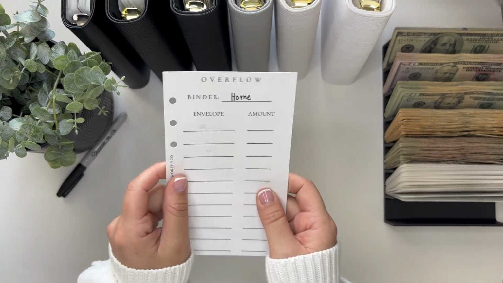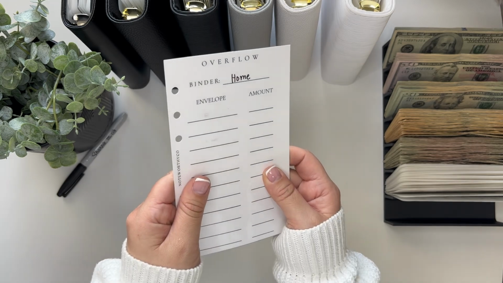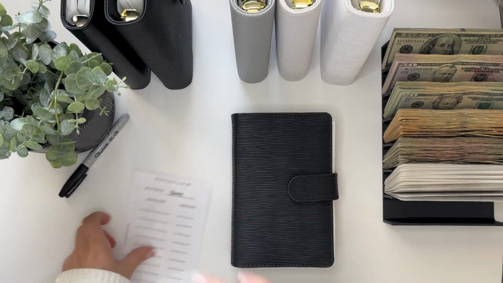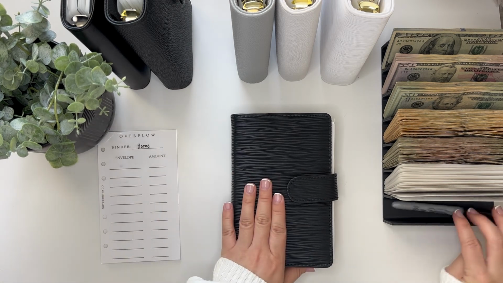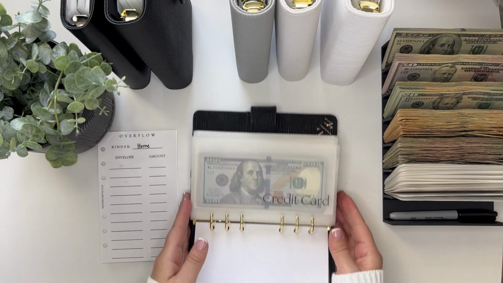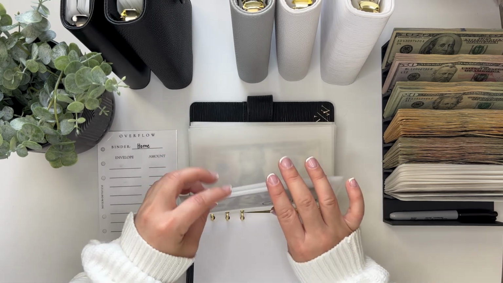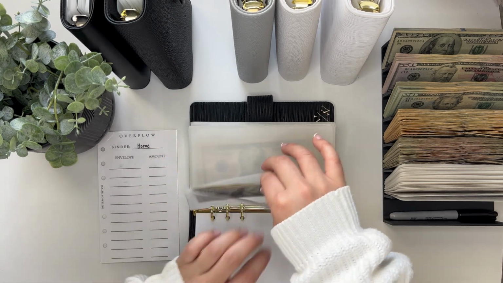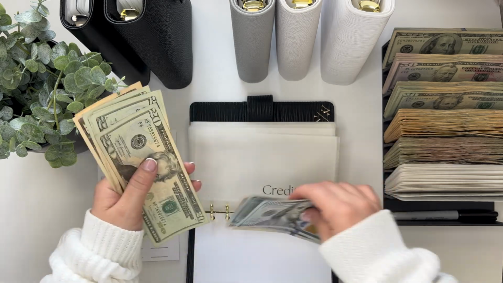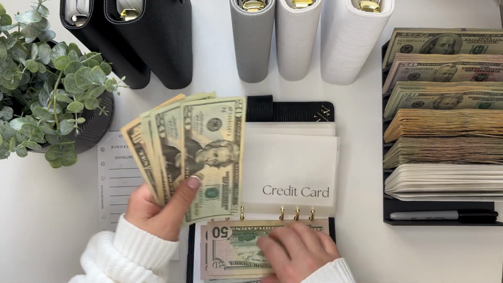The next one I'm going into is my home binder, which is this one right here. I don't have any placeholders in this one just yet, but I don't know if that will change, to be honest. So let's see. Credit card, we're not going to do anything with this one because we constantly pull out of it. I could condense it a little bit, but I'm not going to put a placeholder.